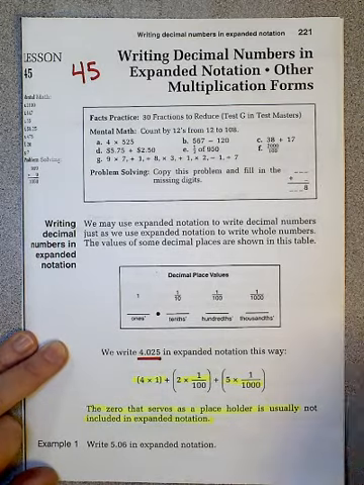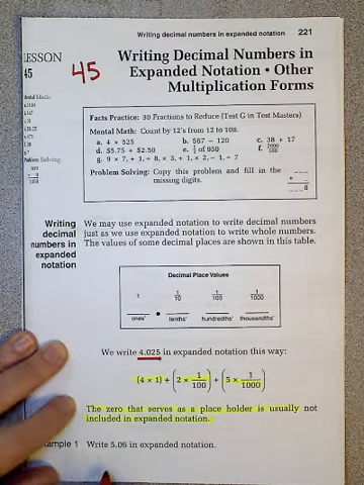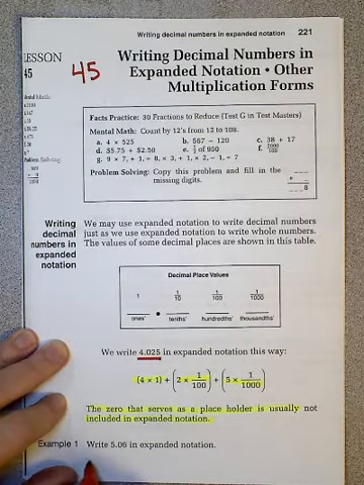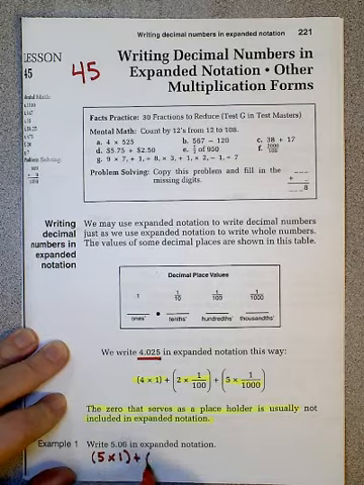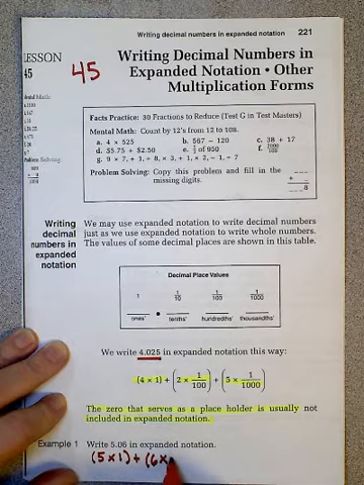In example 1, we're asked to write 5.06 in expanded notation. Let's try to do it before we turn and look at the next page. In this case, we have 5 times 1, because the 5 is in the ones spot, plus no tenths, but we have a 6 in the hundredth spot, so that would be 6 groups of 1/100th.